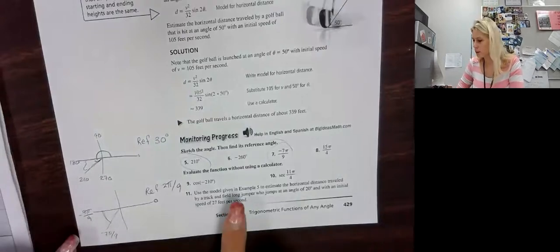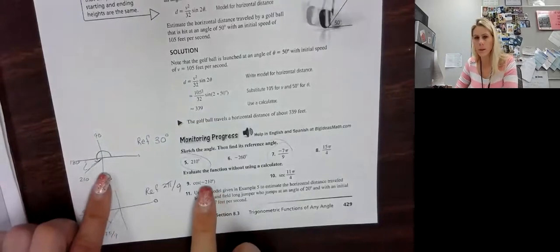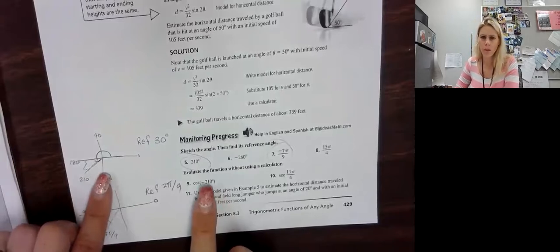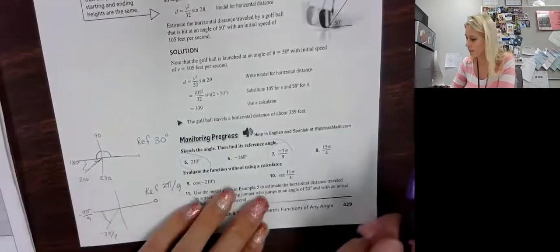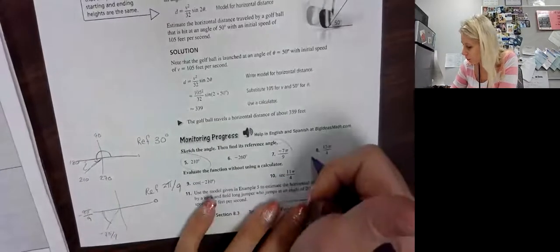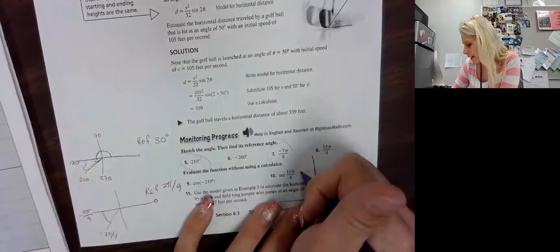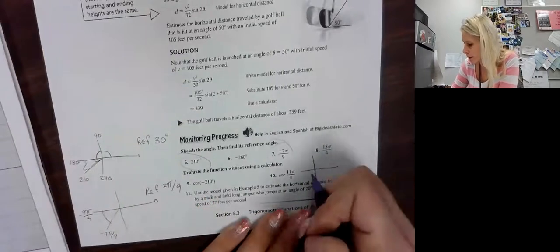Okay, since we did 210 up here, let's do this cosine here. But we have to do negative, so maybe that won't work out well. And let's do one of the odd ones. Let's do number 10 right here. So remember, the first thing I said to you before you figure out your trig is draw your angle so we know where it is.